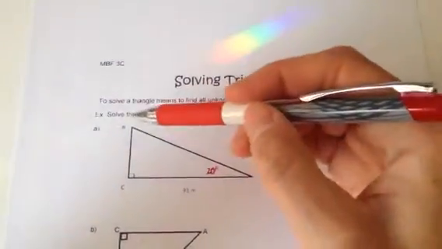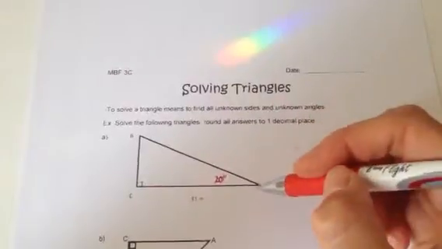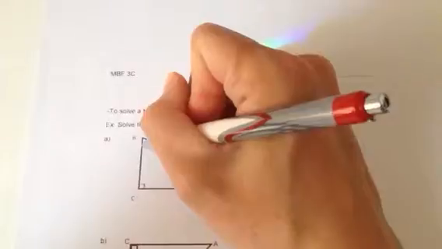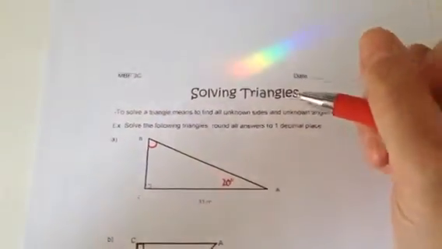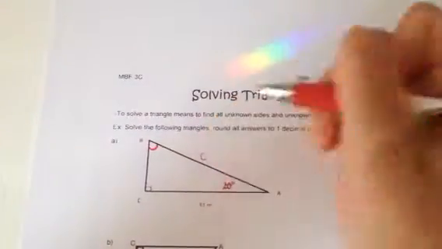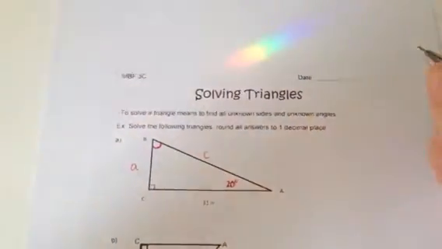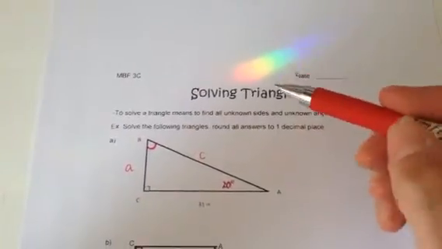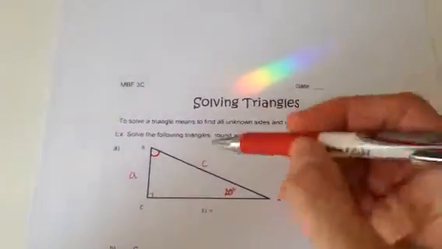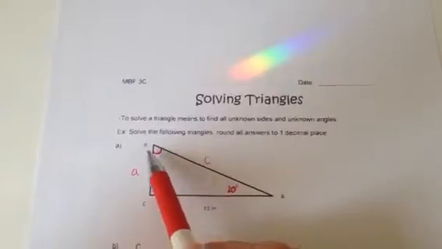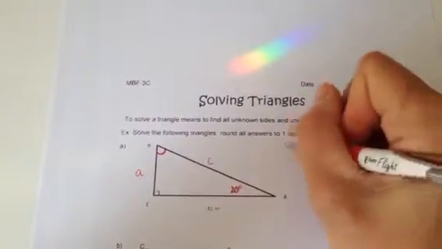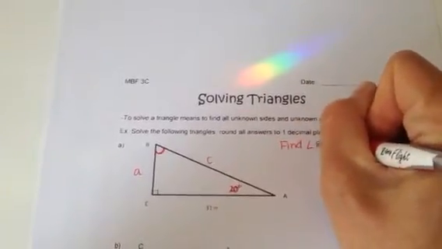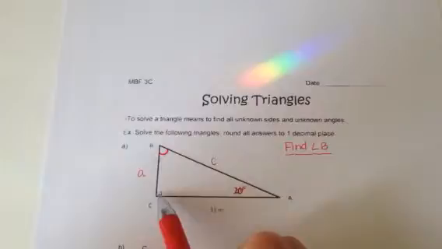So in this first triangle, example A, we have triangle ABC. We're looking for angle B, and we also want to find side C and side A. The best thing to do is to start with what we know, the easiest one. I would say that finding angle B would be a nice easy one to start out with.